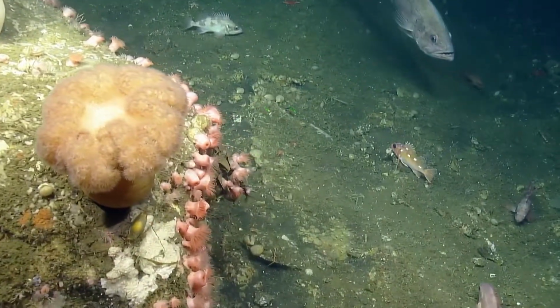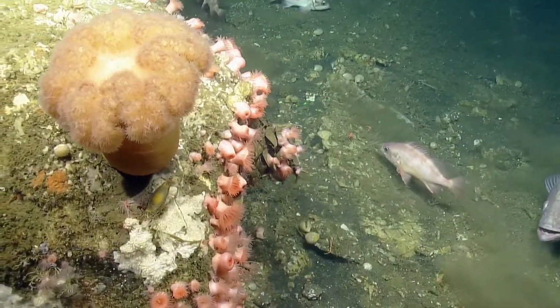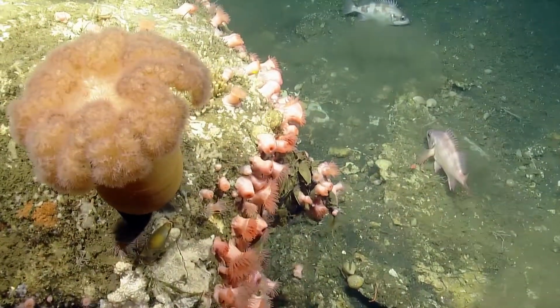Look up citizen science in your area, or community science, to see if there are projects. And for those that are local, we are here in Greater Farallones National Marine Sanctuary.